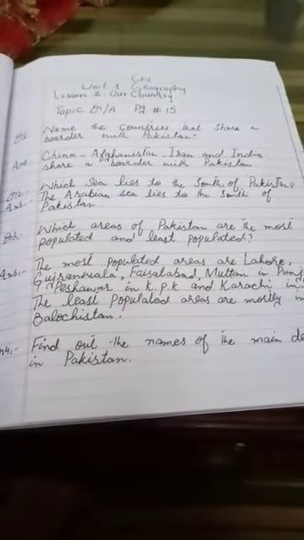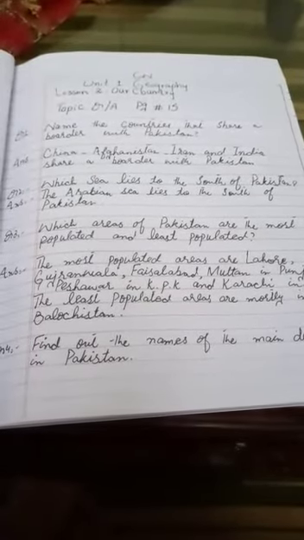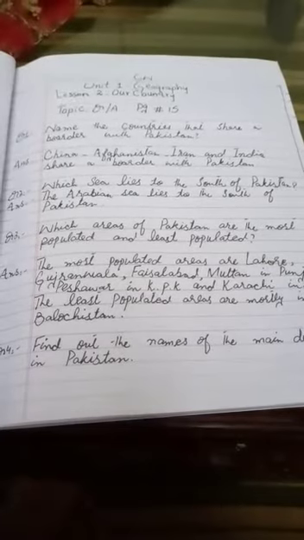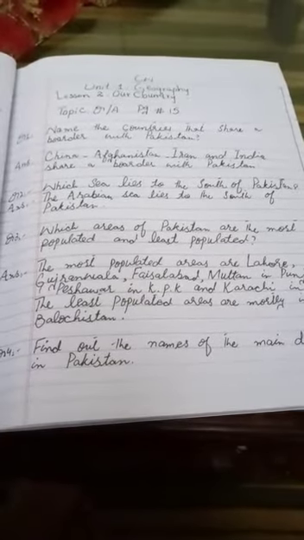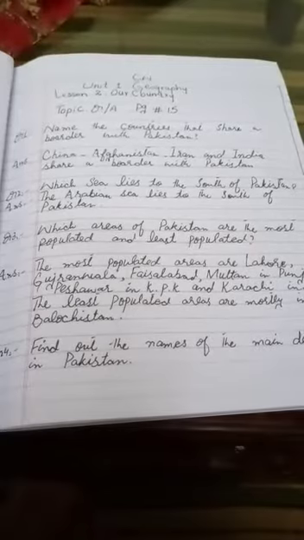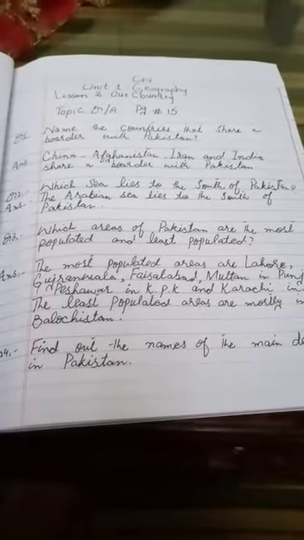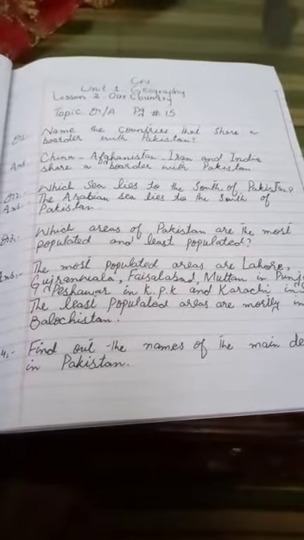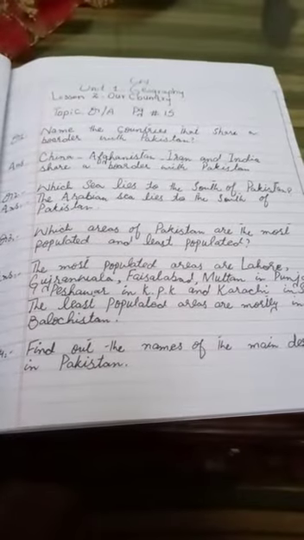Answer is China, Afghanistan, Iran, and India share a border with Pakistan. Now, question number 2 is, which sea lies to the south of Pakistan? Answer is, the Arabian Sea lies to the south of Pakistan.